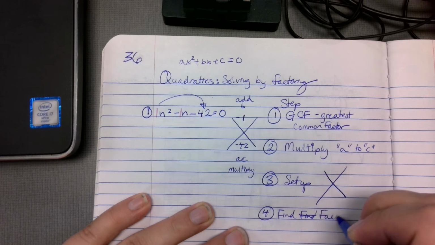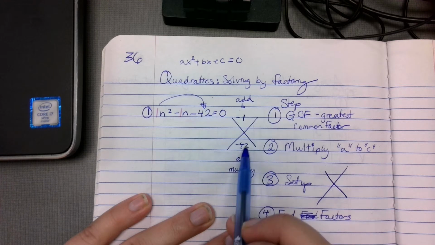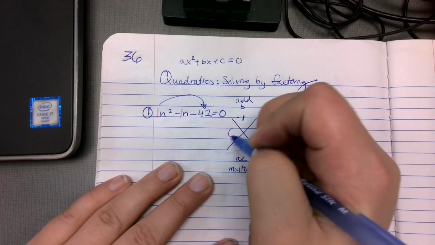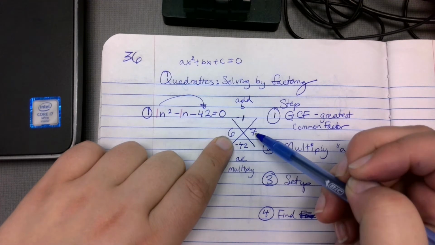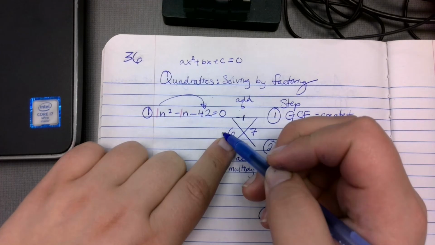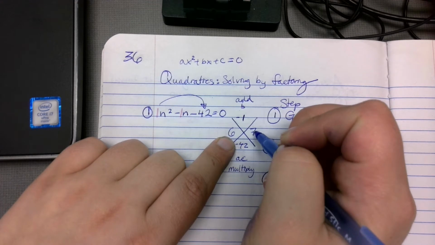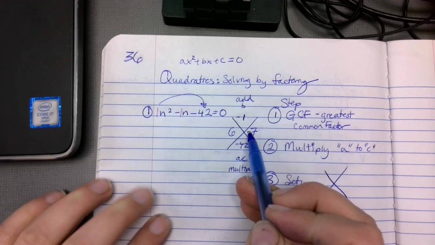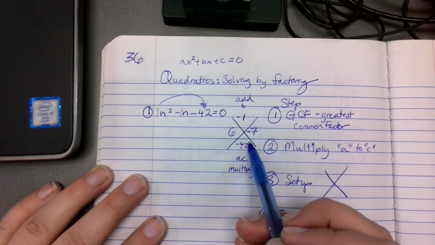Whatever is going to go here and here have to multiply to negative 42 and add to negative 1. So if I do 6 and 7, those multiply to positive 42 and they would add to 13. I can make either one of these negative, but I need 7 to be negative so that when I add them, I get negative 1. So the negative goes on the 7. If I multiply those two, I get negative 42. If I add them, I get negative 1.